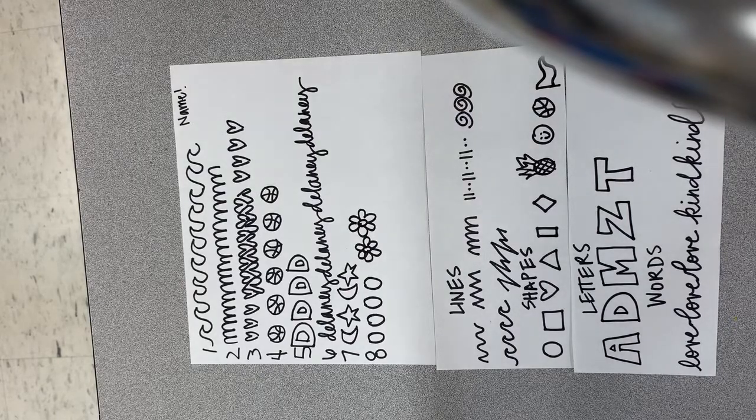So have a fun time practicing these today. Get your 8 designs ready, and next week you will receive your template to fill in with your designs.